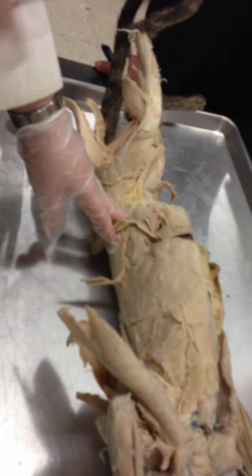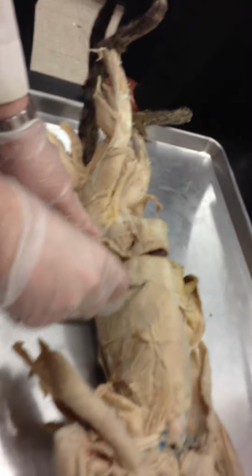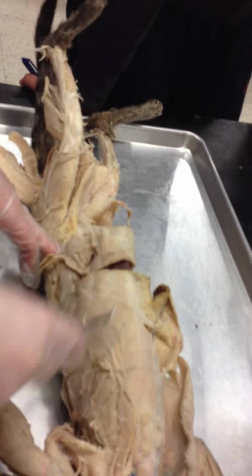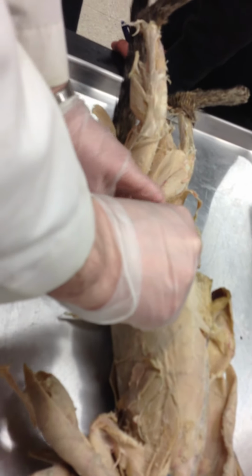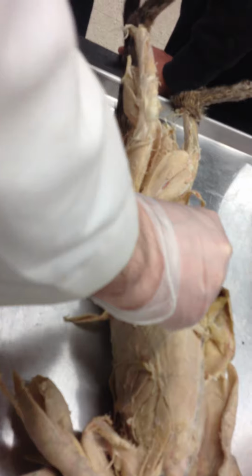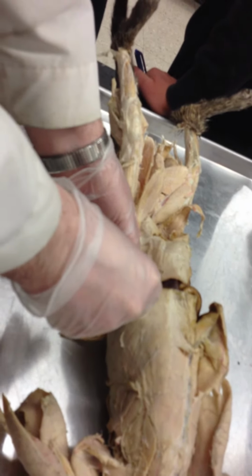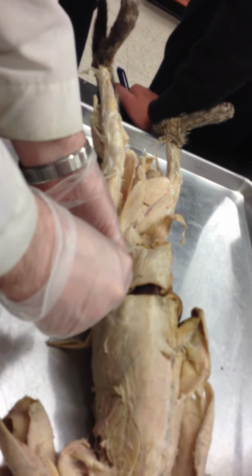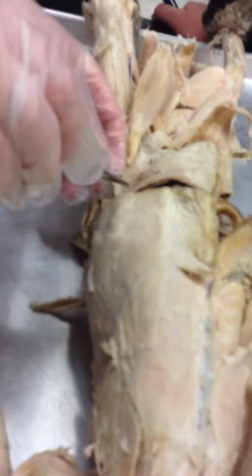The outermost layer is called the external oblique. Just notice that the fibers are diagonal. Oblique means slanted, diagonal. So this is the external oblique. And then remember we try to make a little window and separate the three layers. So the external oblique is the outermost layer. The middle layer is called the internal oblique. And then the innermost layer, where the fibers run straight across, is the transversus abdominis.